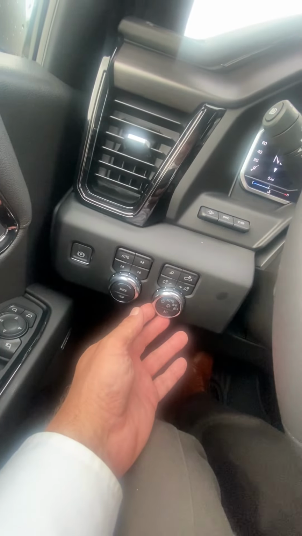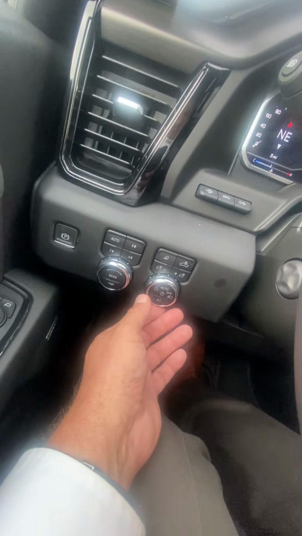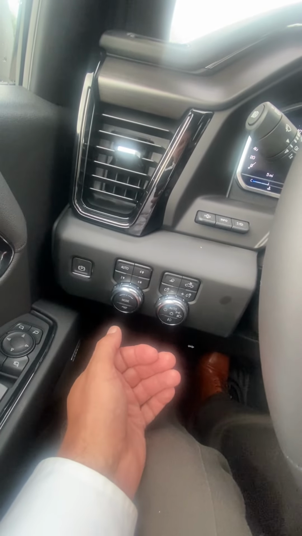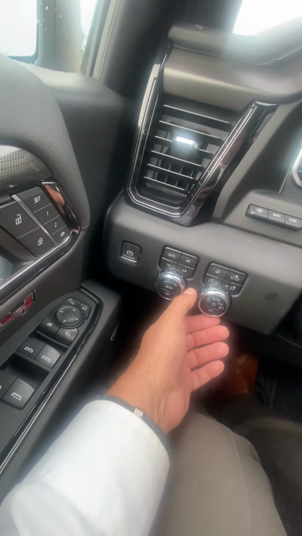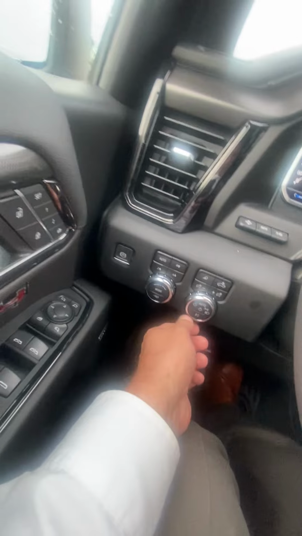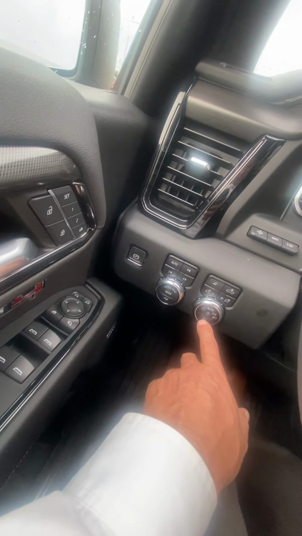Headlights are located right here. This is a rotary knob. Leave it on auto. You don't need it for anything else. In case you maybe have to be in a funeral procession in the middle of the day and you're supposed to turn your headlights on, just rotate your headlights over to the right. Just be sure to turn them back off. Put it on auto.